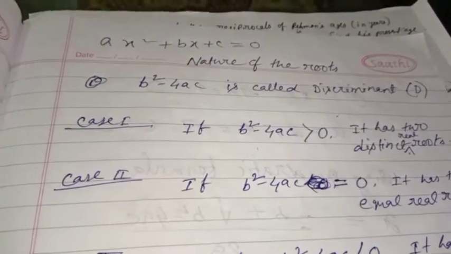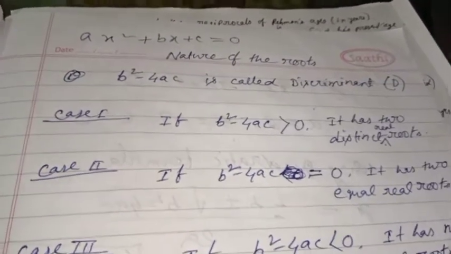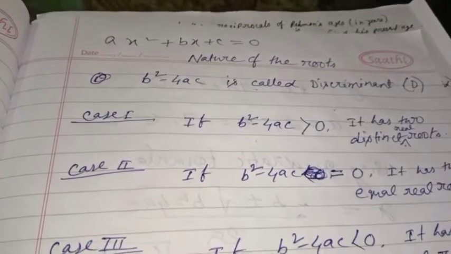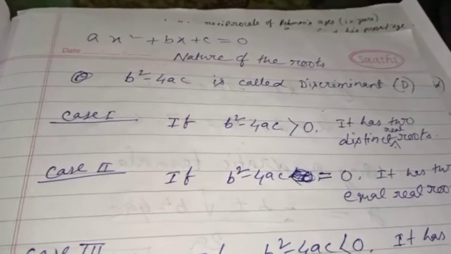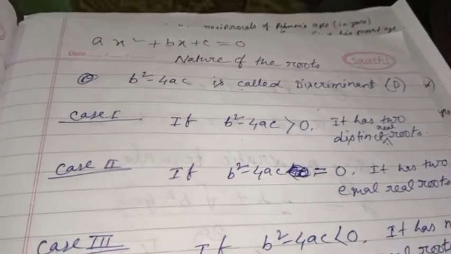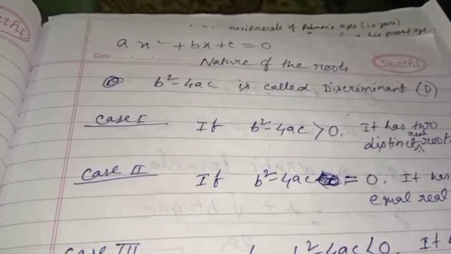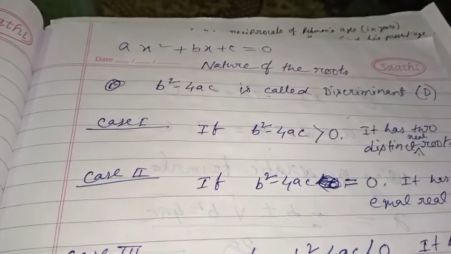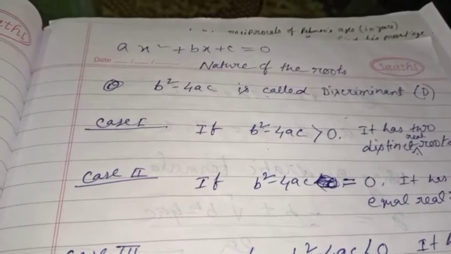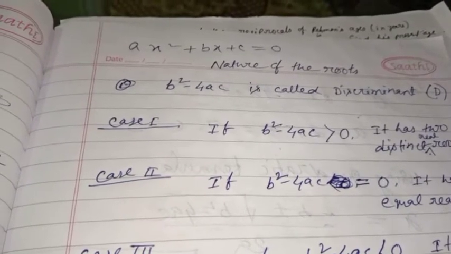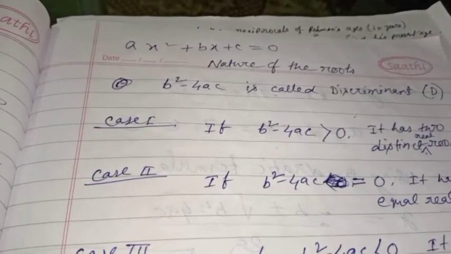Students, in the previous class we have learned how to find out the roots of a quadratic equation by the factorization method, and I told you that there are three methods to find out the roots: factorization, completing the square, and quadratic formula. Today we will learn completing the square and quadratic formula.